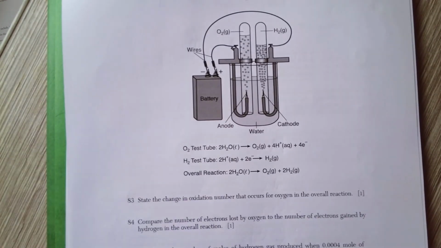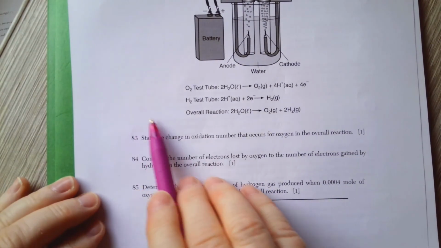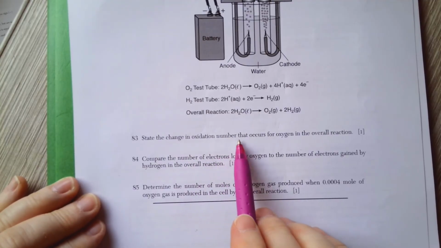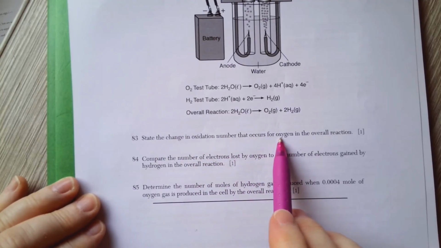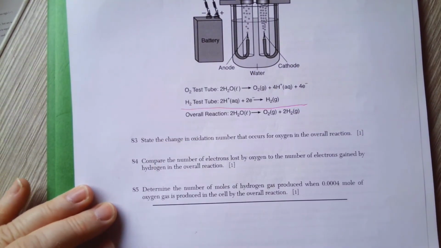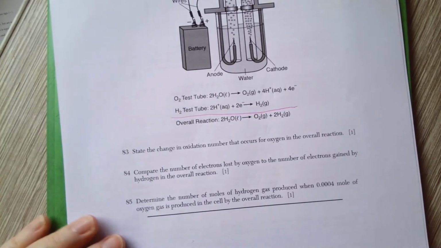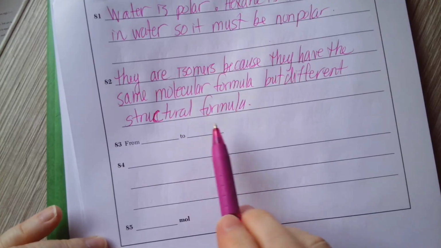All right, we're on our last section. Oh my goodness. Whew, it's an electrochemical cell. All right, here we go. We can do this. A lot of reading. Let's skip it. Let's go to the questions. State the change in oxidation number that occurs for oxygen in the overall reaction. So let's focus on the overall reaction. State the change in oxidation number that occurs for oxygen. You could see my answer book says from blank to blank.